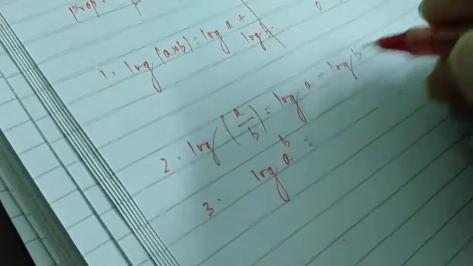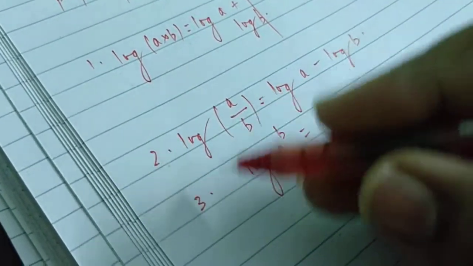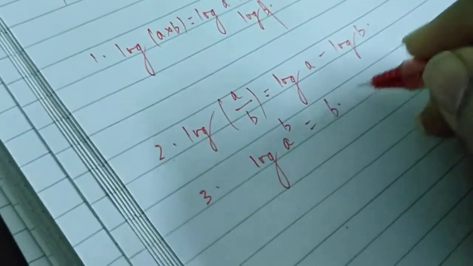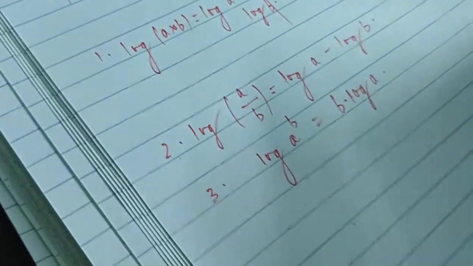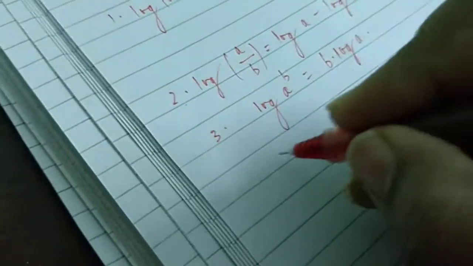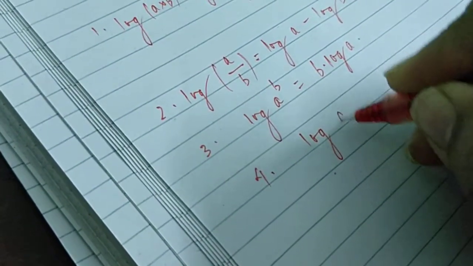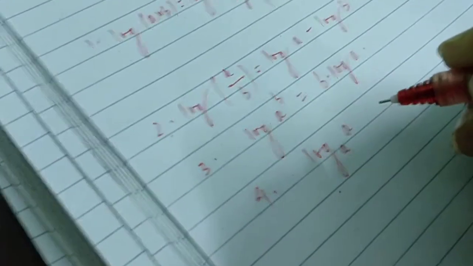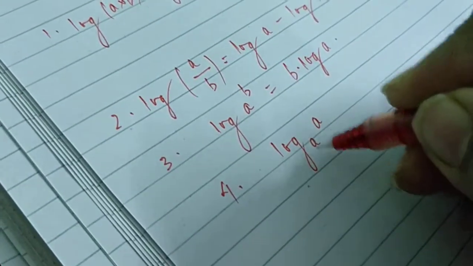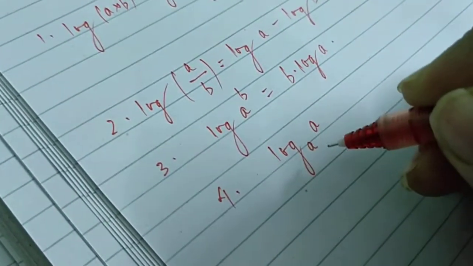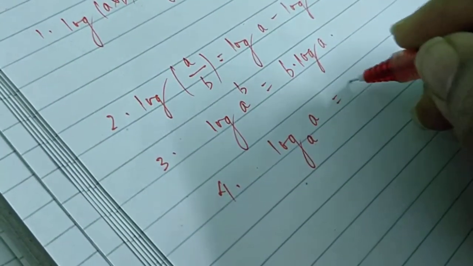Log a power b, what happens in this? The power jumps and comes in the front, so it will become b multiplied by log a. And fourth property, whenever you are having the base as well as the element of log, this is the element and this is the base, when you have both base and element of log the same, the log value becomes 1.